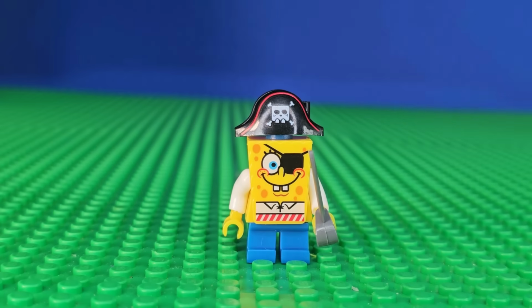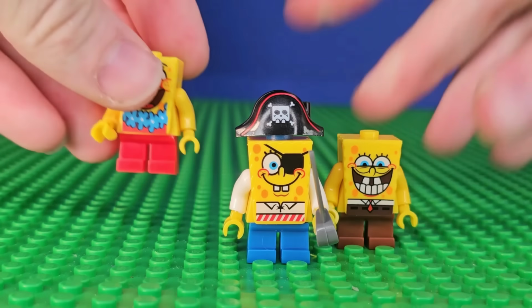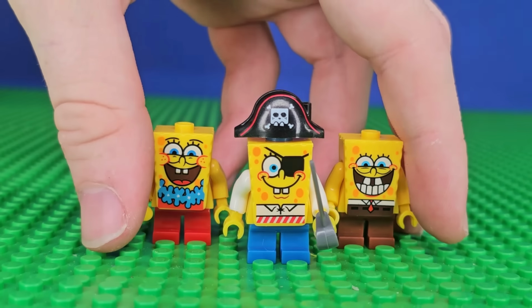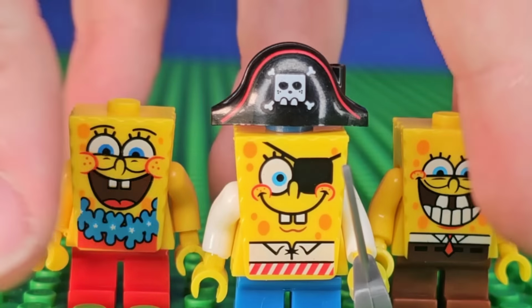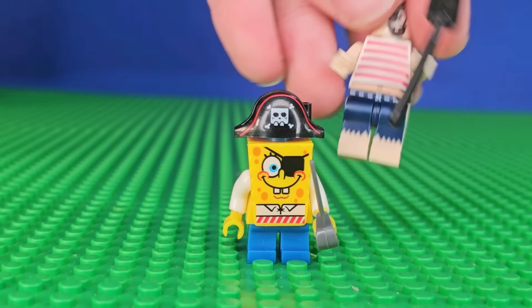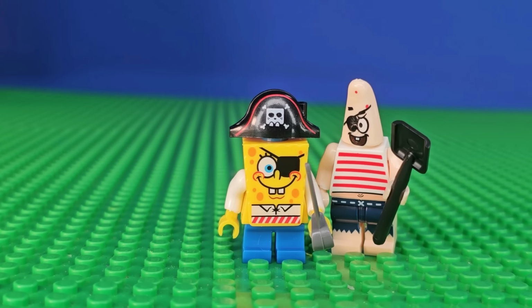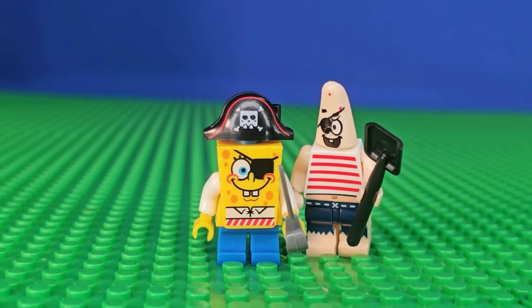And that means in this unboxing, we've got not 1, not 2, but 3 SpongeBobs. That seems like a lot. Interesting. Do you guys see that? You know what, don't worry about it. We also can put him with Pirate Patrick. I think they both came in a set, the Flying Dutchman's pirate ship, which I used to have. It also had this whole little island with a cannon and everything.